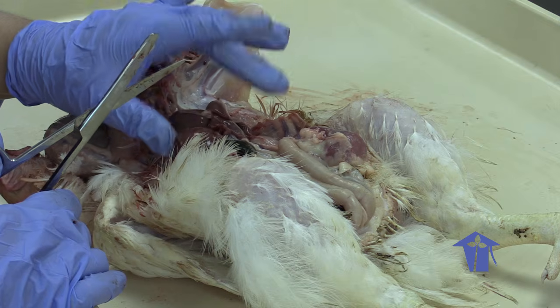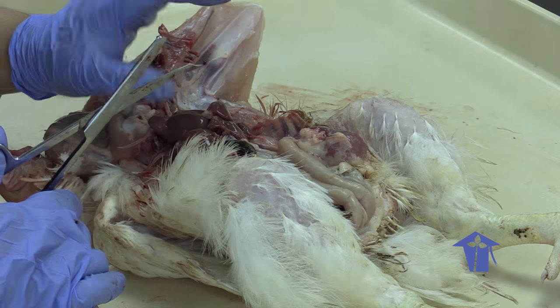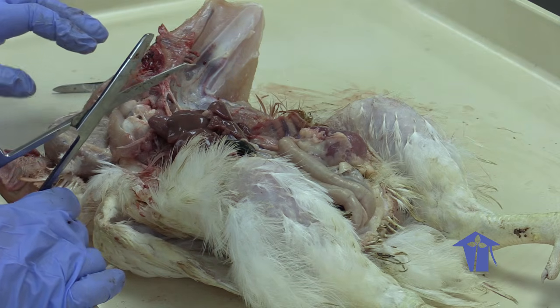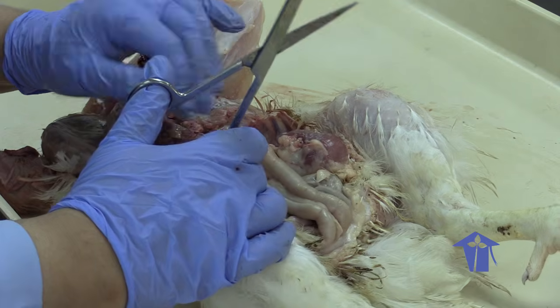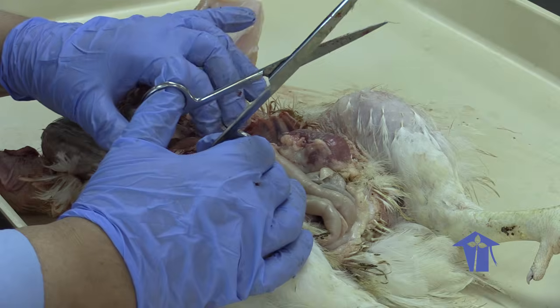I personally cannot get around the texture. So whenever I end up with a little piece of liver on my plate, I usually just pass it to my brother, who loves the liver.